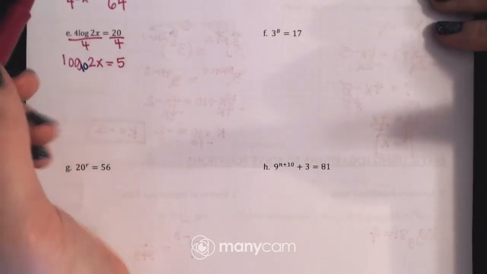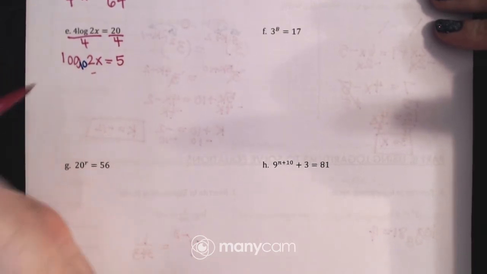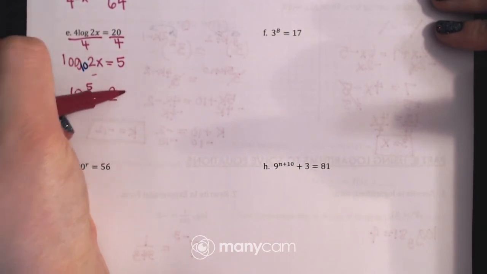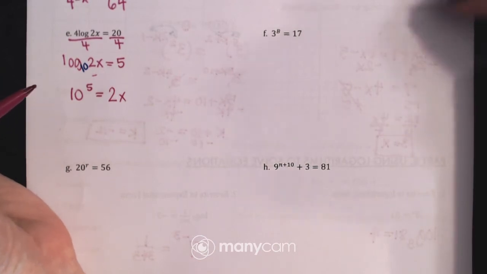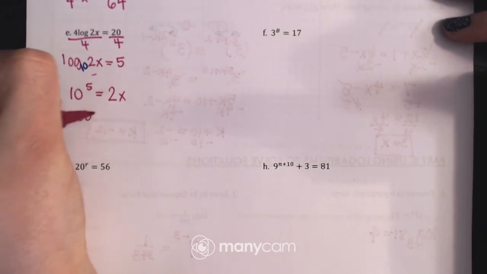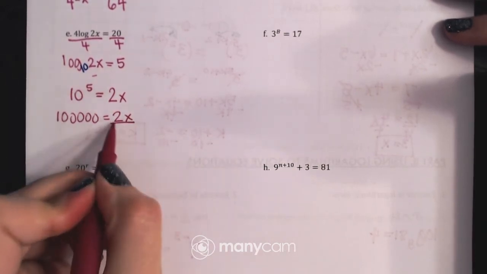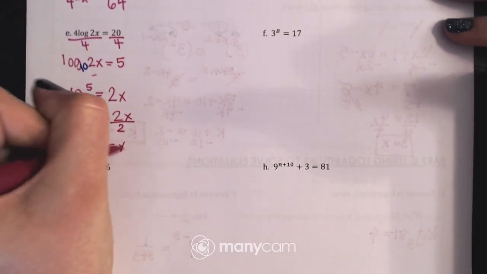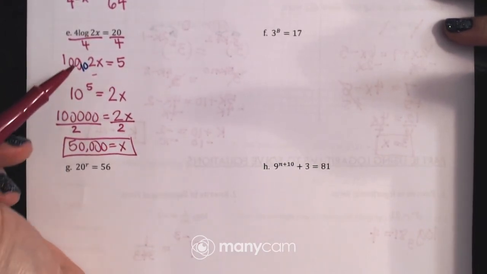So if I want to solve this, now that the log is all by itself, I'm going to switch forms. So I'm going to keep my base of 10, raised to the 5th power equals the argument, 2x. Switch the other two pieces. Now, this is something I can actually calculate. I can do 10 to the 5th. That means I have 1 with 5 zeros equals 2x, or type it in your calculator. To get x by itself, I just divide by 2, leaving me with 50,000 equals x. Okay, so big idea, get log by itself and then switch forms.